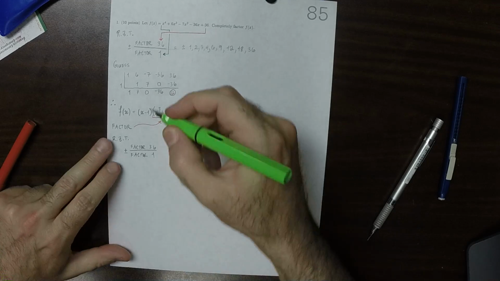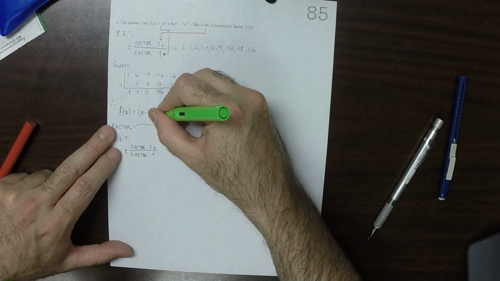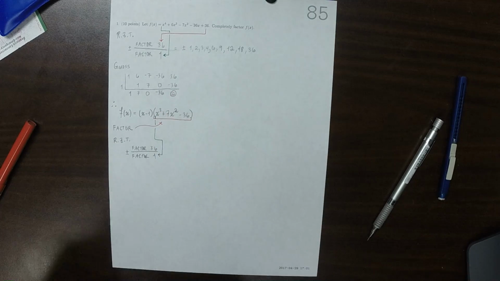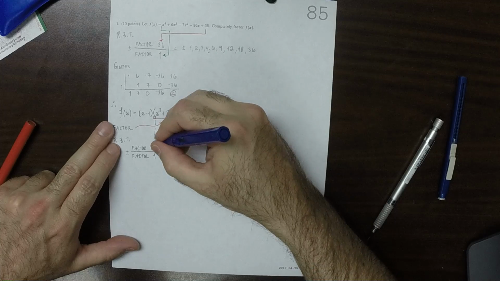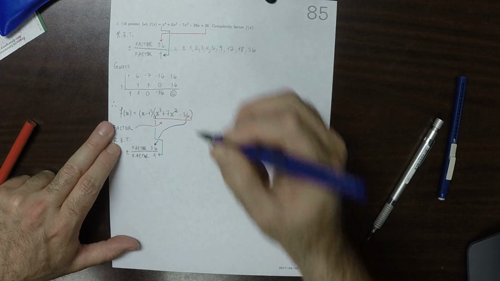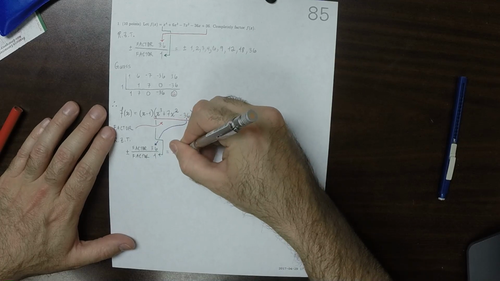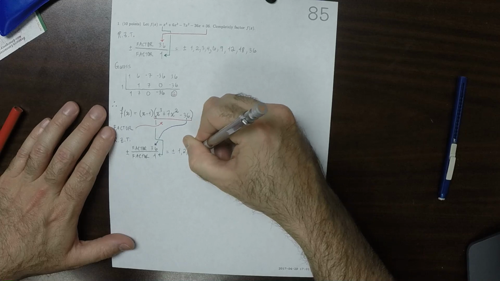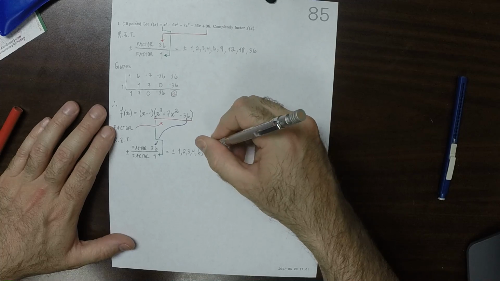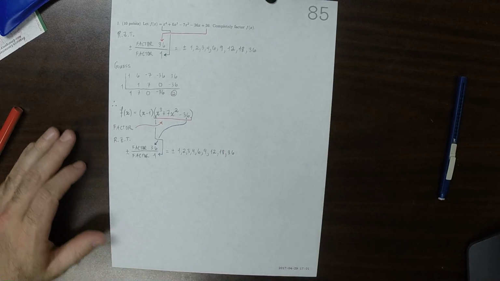And again, the 1 comes from the leading coefficient, and the 36 from the constant coefficient. So plus or minus 1, 2, 3, 4, 6, 9, 9 with 4, 3 with 12, 2 with 18, 1 with 36.